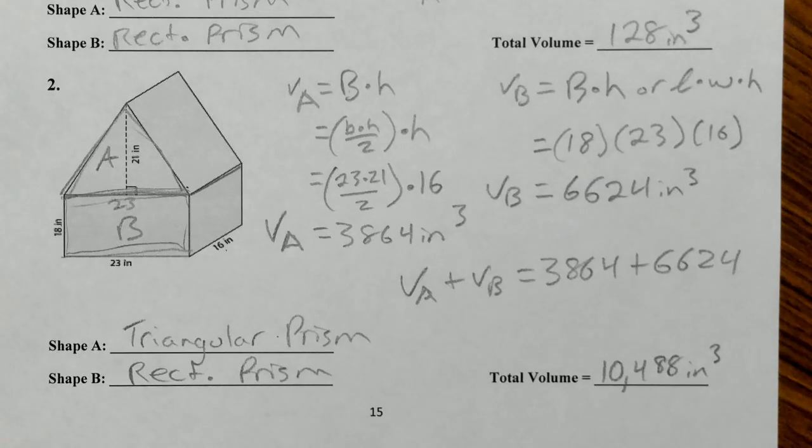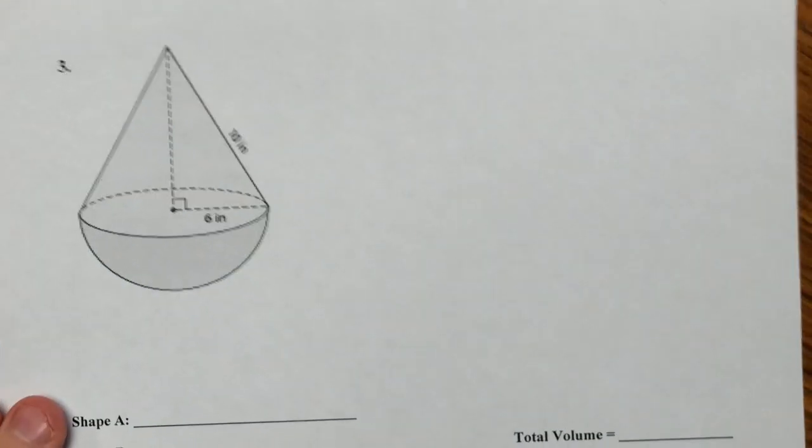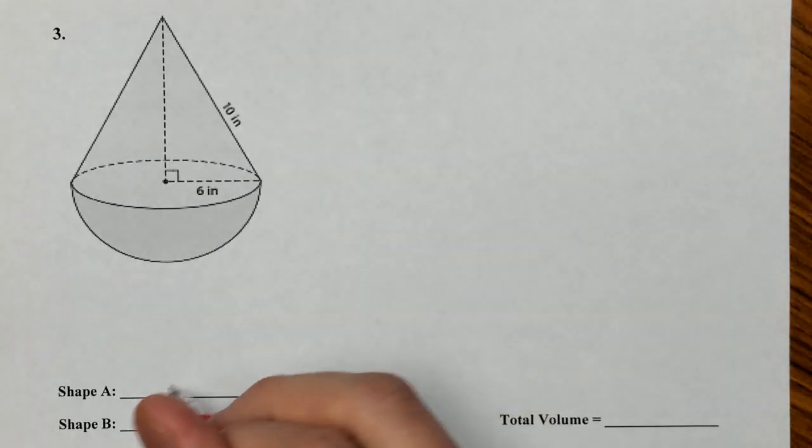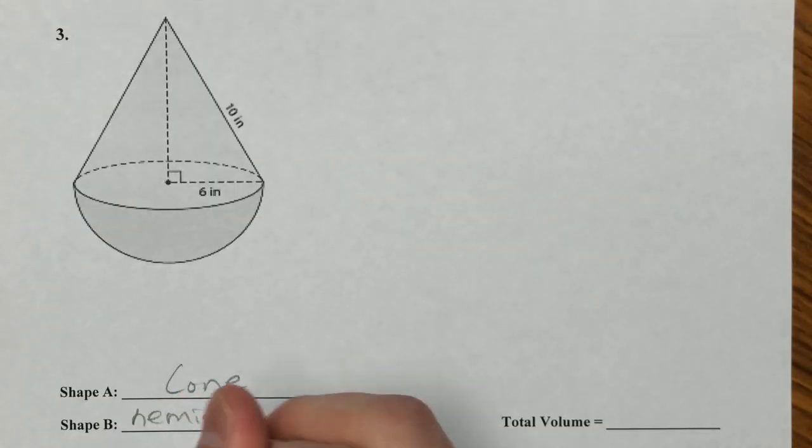All right, 2 more shapes to do here, and then we're done. The first thing I always want to do is look at my shapes and say, how can I break these 2 shapes into different pieces that I could easily solve for? So the shape on top is a cone, right? And then the shape on the bottom is half of a sphere, so we call that a hemisphere.